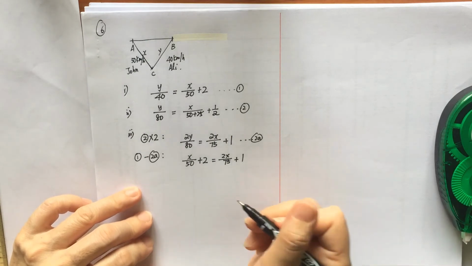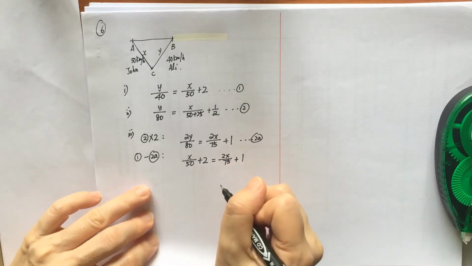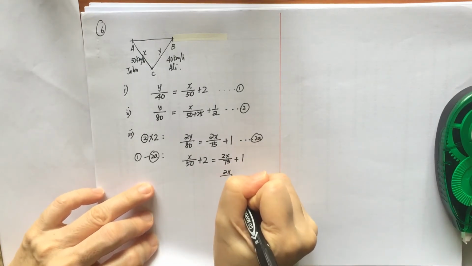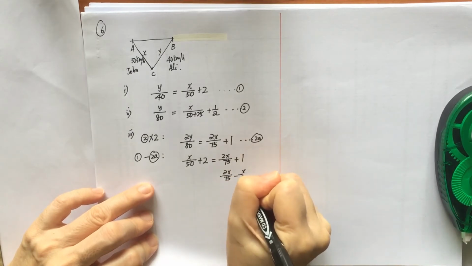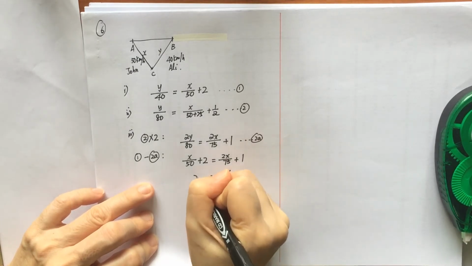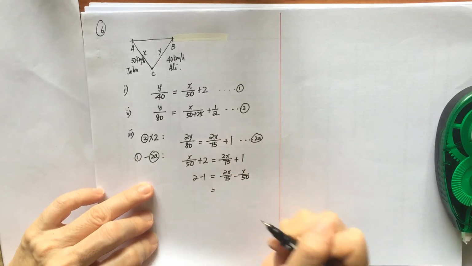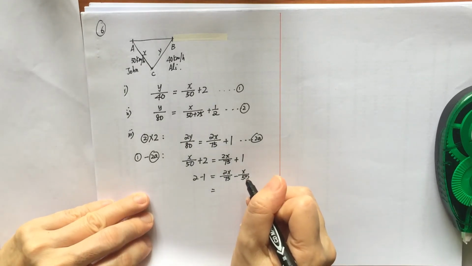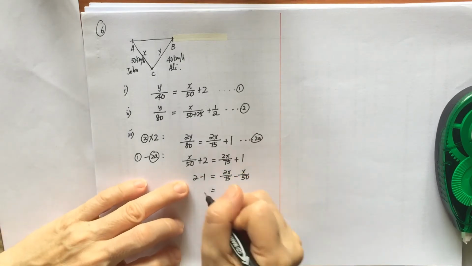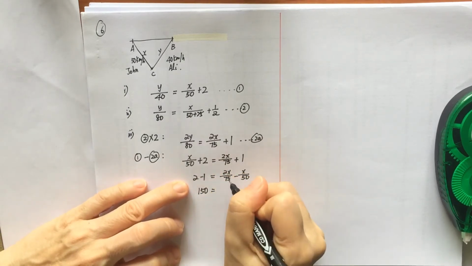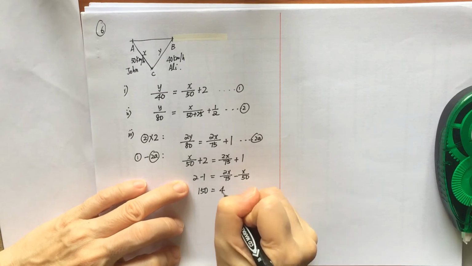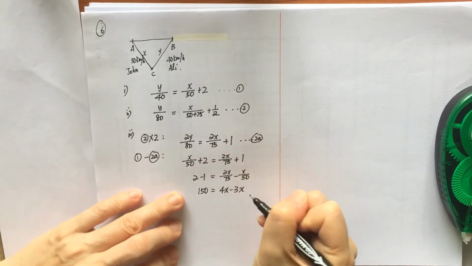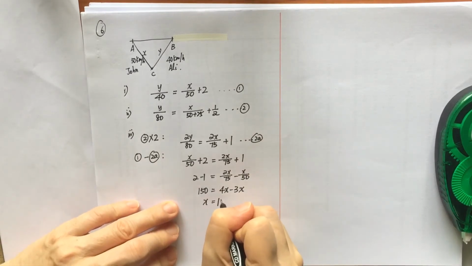So I'm getting 2x upon 75 minus x upon 50 equals 2 minus 1. In this case, if I times 150 on both sides, this is going to be 150, and here times 150, I'm going to get 4x minus 3x. So x is actually 150.